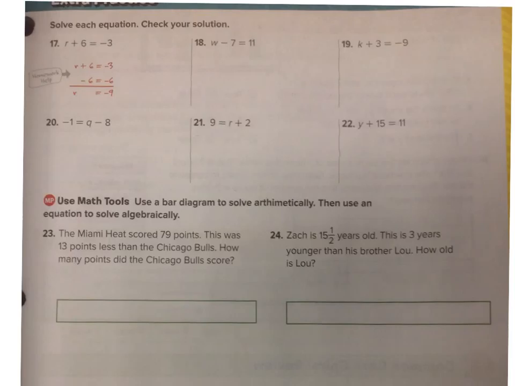So right now we are going to be going over the answers to the worksheets that you have done for homework for today. And so for our first problem, number 18, we want to find what W equals. So how we do that is to get the variable on a side by itself. So let's add 7 to both sides. So W will equal 18. We're going to do the same with every other one like this.